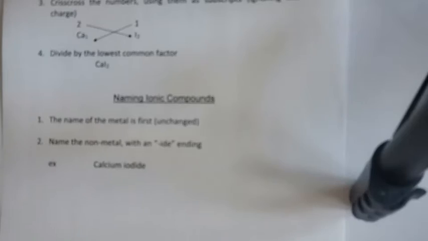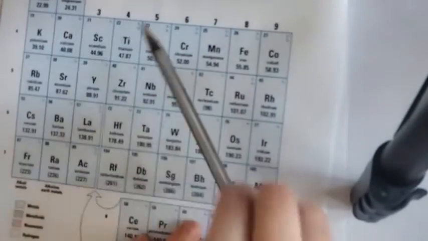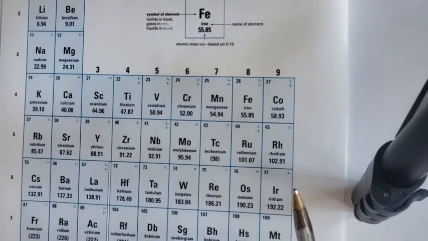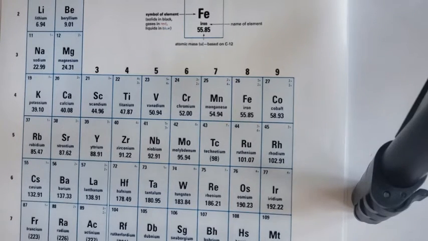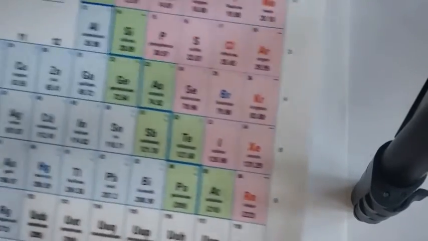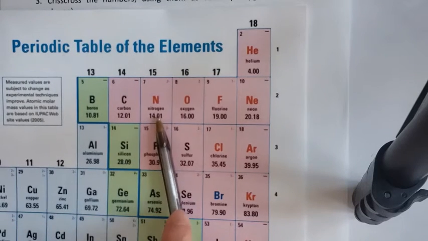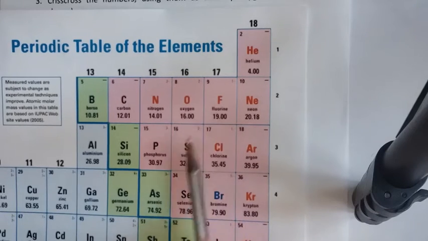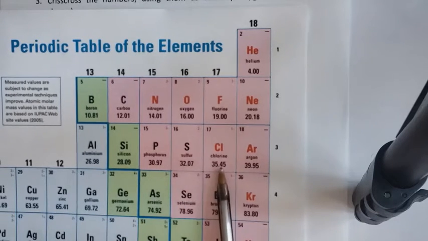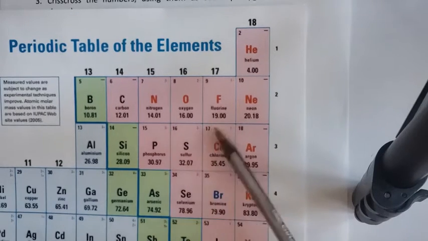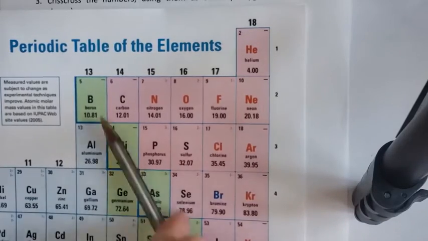Okay, so let's look at our periodic table. All the metals, all the blue ones, stay exactly the same. It's always lithium, beryllium, magnesium, cobalt, iron, gold, silver, potassium. Those are all metals. Their name stays exactly the same. But the pink ones, the ending changes to "ide." So it's like carbide, nitride, oxide, fluoride, phosphide, sulfide, chloride, bromide, iodide. And there's not that many of them to actually remember. I've pretty much listed all of them.